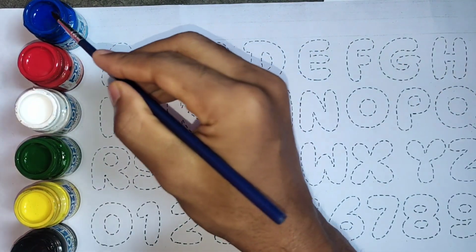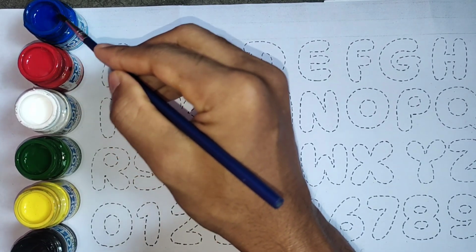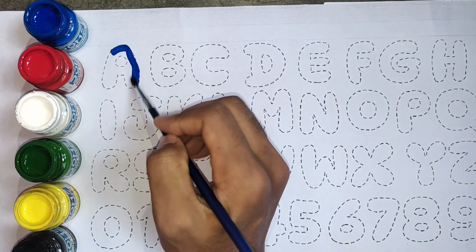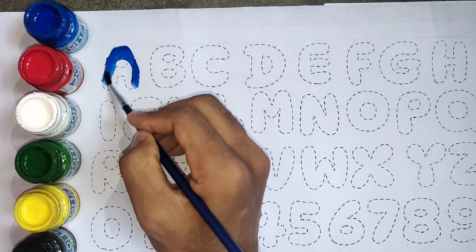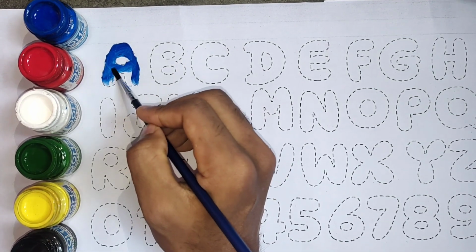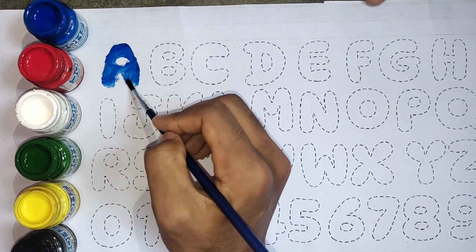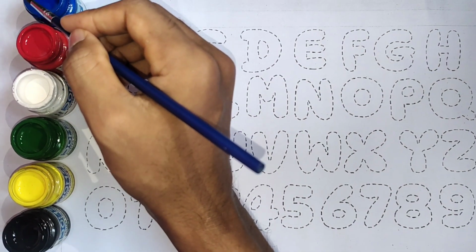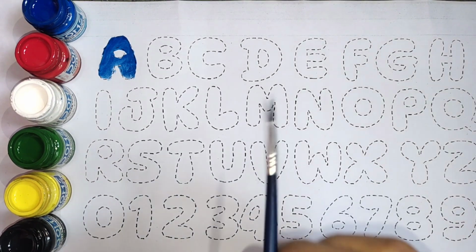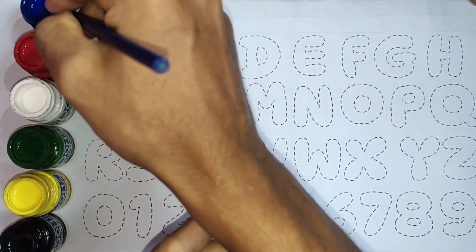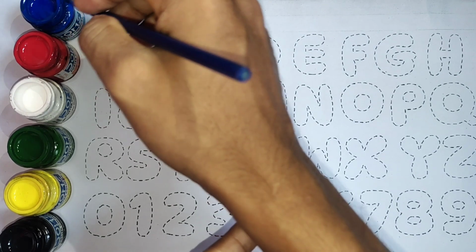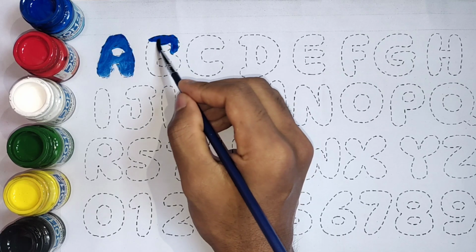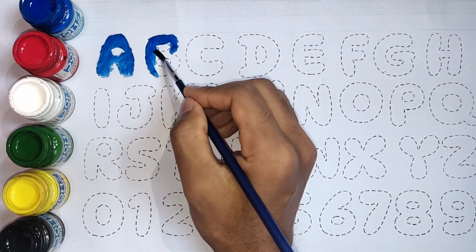So kids, today we are using blue color and drawing A, the alphabet of A. Kids, the next one is B. So kids, again we are using blue color. B. B for ball.